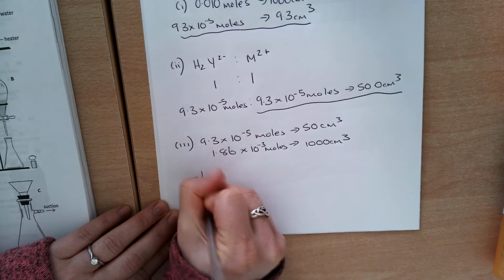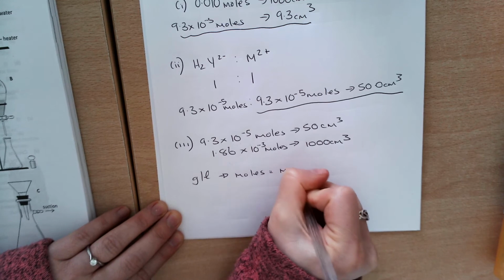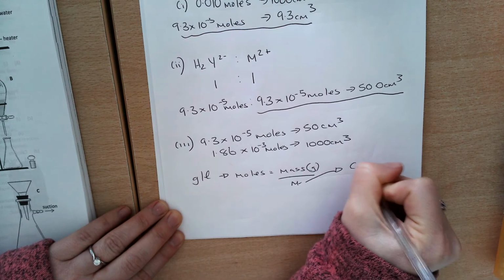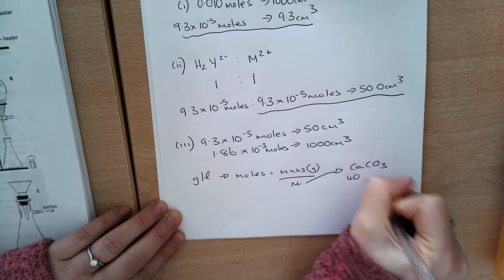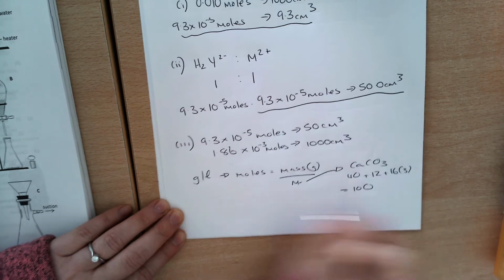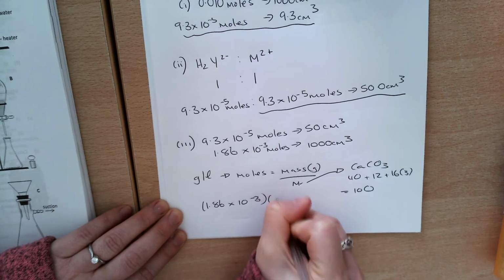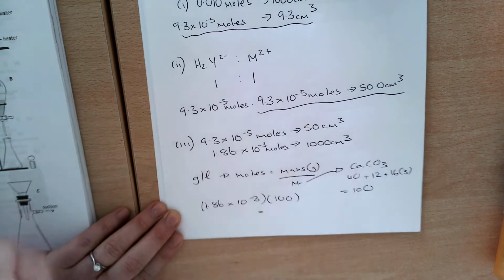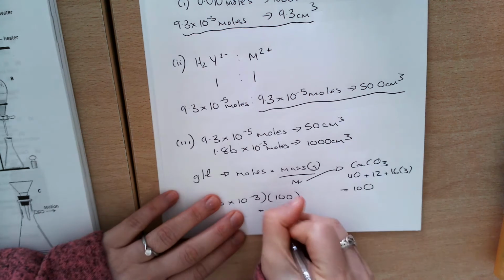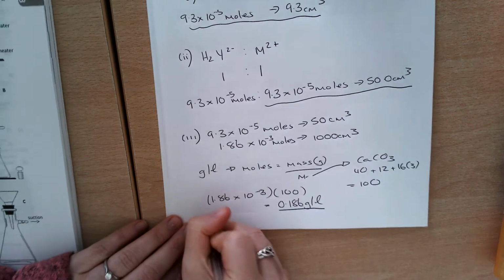I'm asked for grams, so I have to work out my grams. Number of moles equals mass in grams divided by my relative molecular mass of CaCO3, 40 plus 12 plus 16 by 3, which gives 100. So 1.86 by 10 to the minus 3 multiplied by 100 gives me an answer of 0.186 grams per litre. That's my answer to part 3.